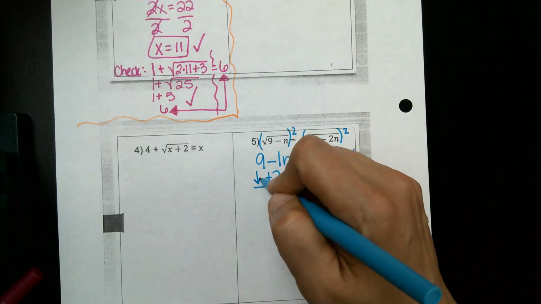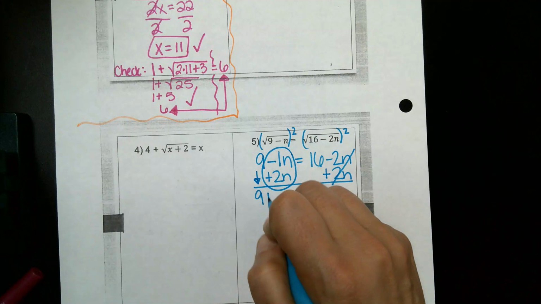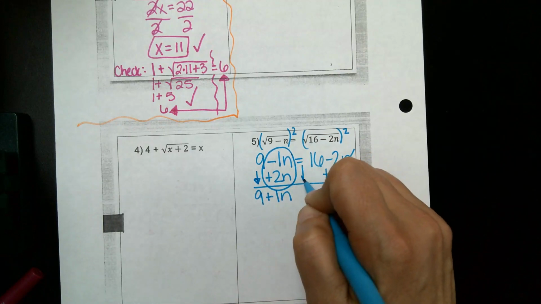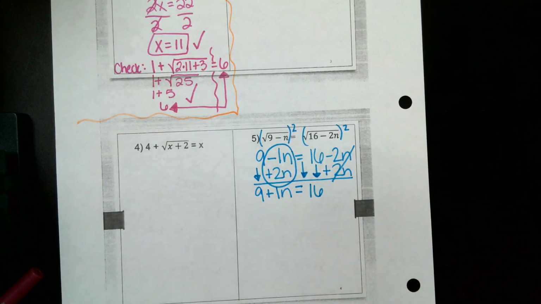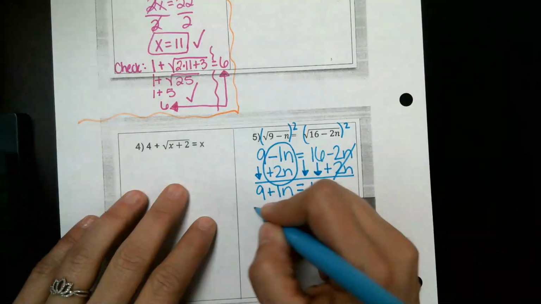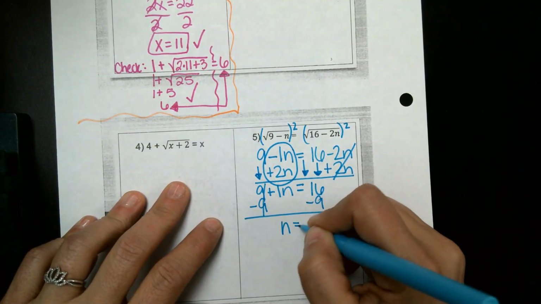So the 9 would come down, and then negative 1 plus 2 is a 1n. Bring the equal sign down and bring the 16 down. And then there's only one step left to go. Subtract the 9. So I have n equals 7.